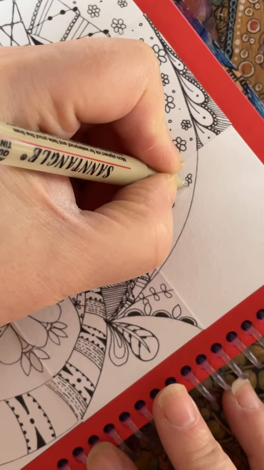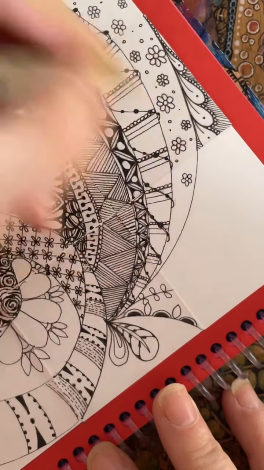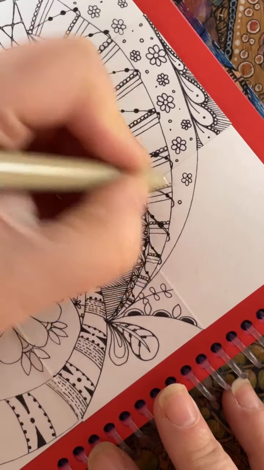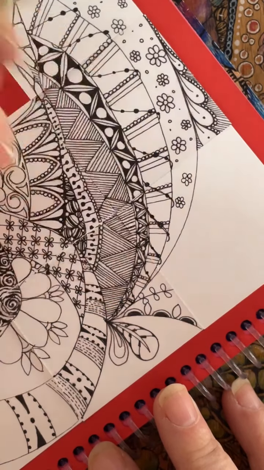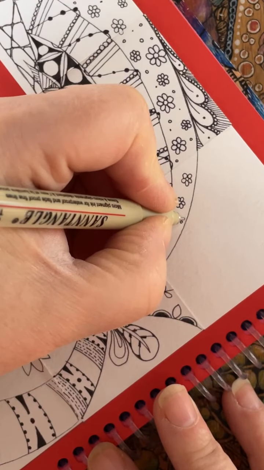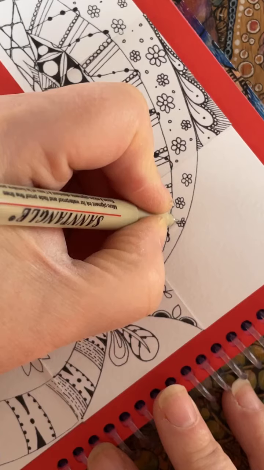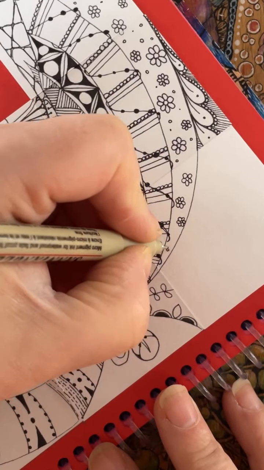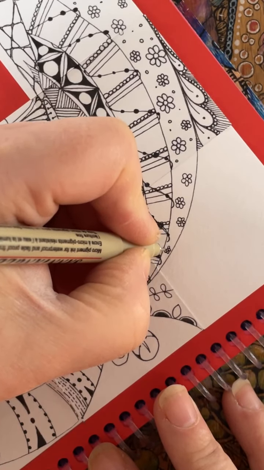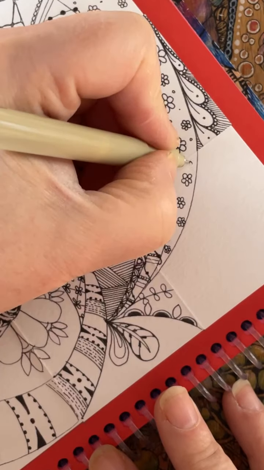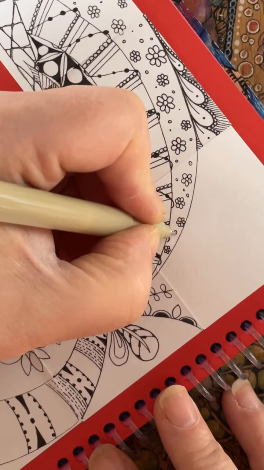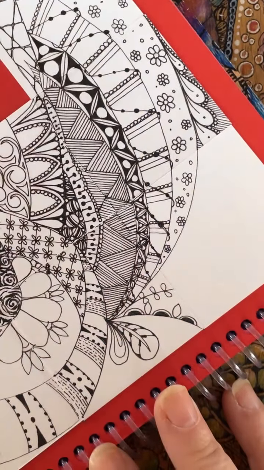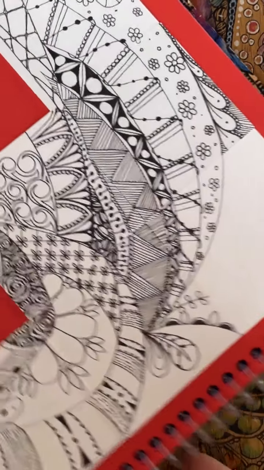And then remember these little flowers that we did? Little dot in the middle, and then little loops all the way round. Just think about changing the size here and there. Just not think about a pattern too much. And here we go. I'm just going to add some little dots in there. Okay, that was easy, wasn't it? That's that one done.